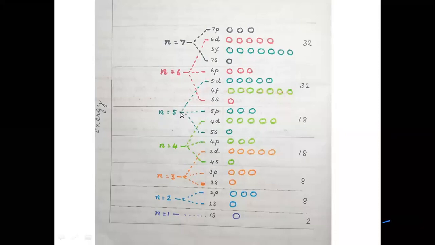See, when you take the 5s orbital, 5s, 5p, 5d, what happens? The 5s is below 4d, right? But in between 5d and 6s, the 4f comes. Actually, this dotted line has to be drawn in green color. 4f is here. 4f finds its place after 6s. So this is how the orbital energies are arranged in increasing order.